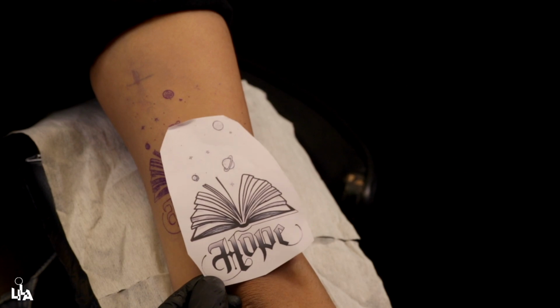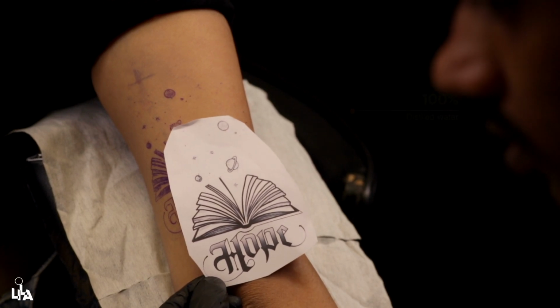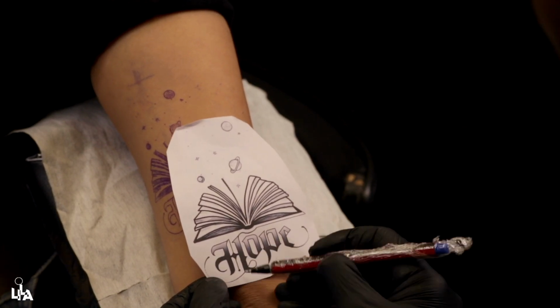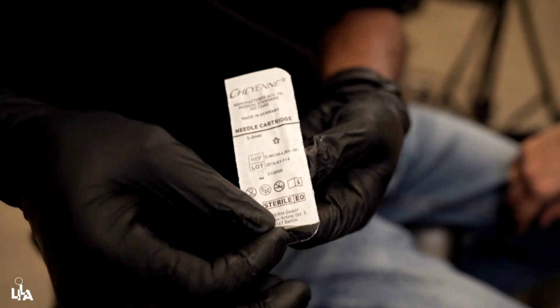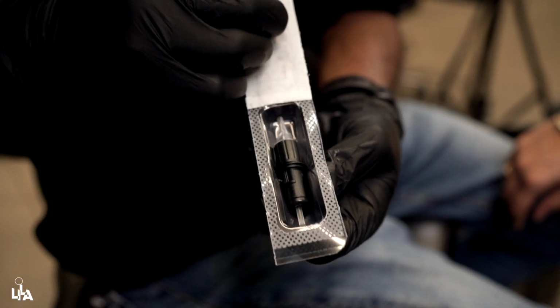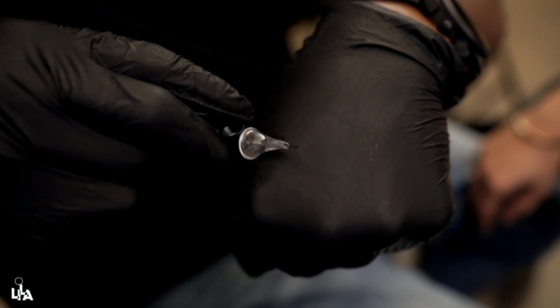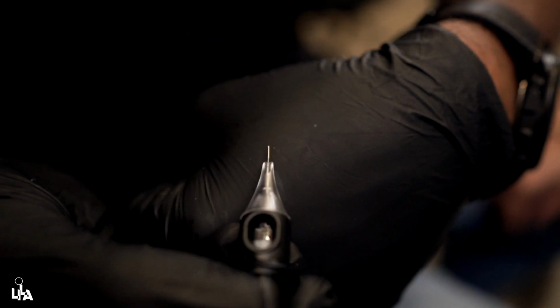So this is my reference for the tattoo today. I would be starting from the bottom, which would be my script first. Here, this is my 5RL that I would be doing most of my tattoos with today. A 5RL is much thicker as compared to a 3RL.